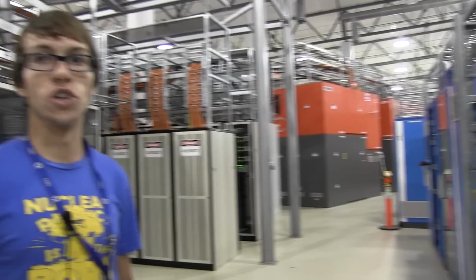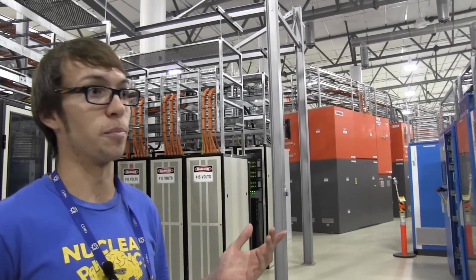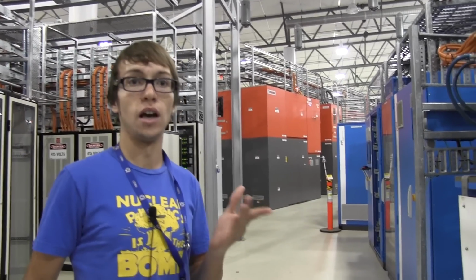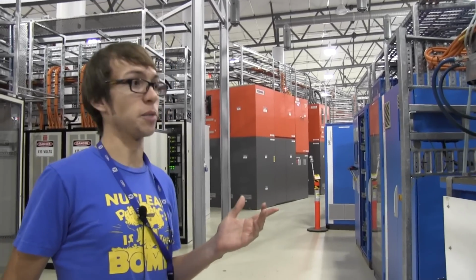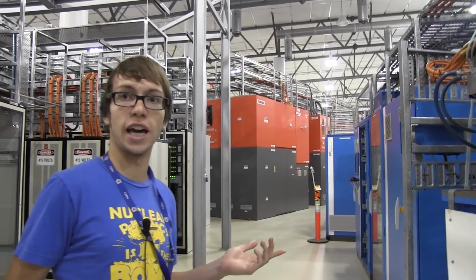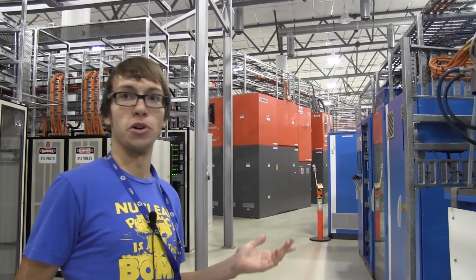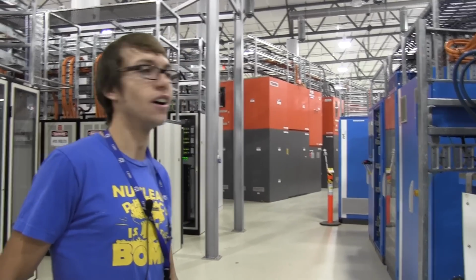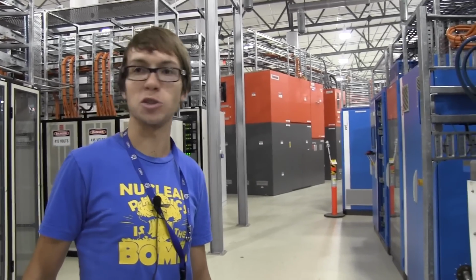That's incredible. These are the actual power source for the RF systems in the linear accelerator, allowing the beam to be accelerated from 90 keV up to 100 mega electron volts. And it does that in 10 or 15 meters? Approximately 10 meters.